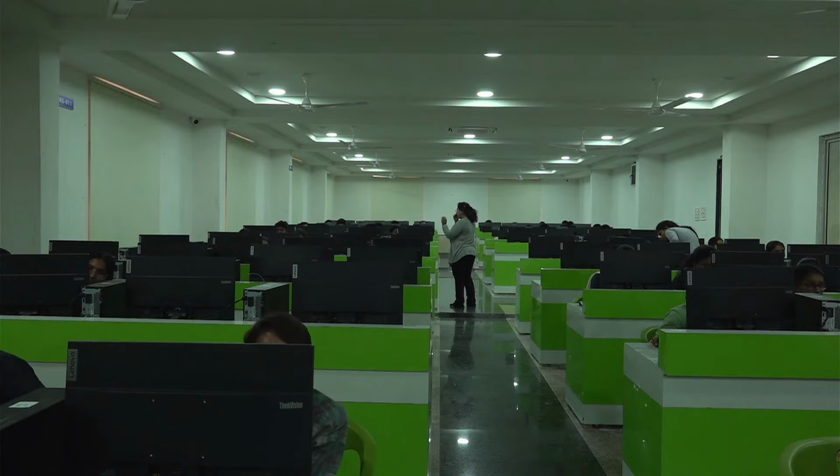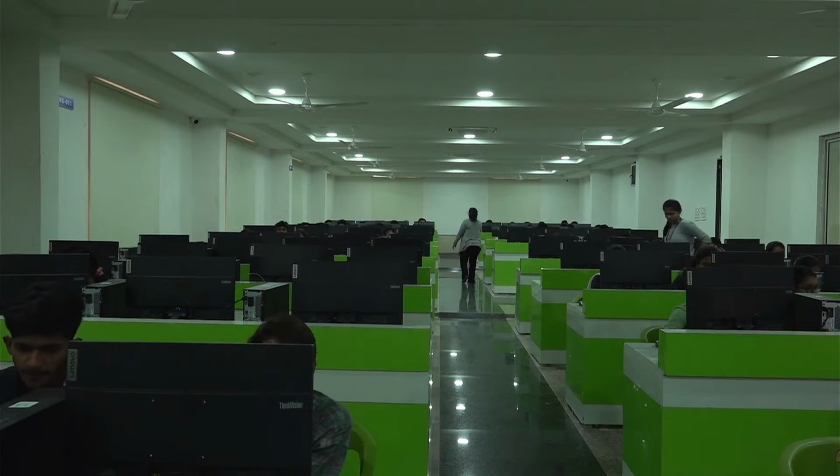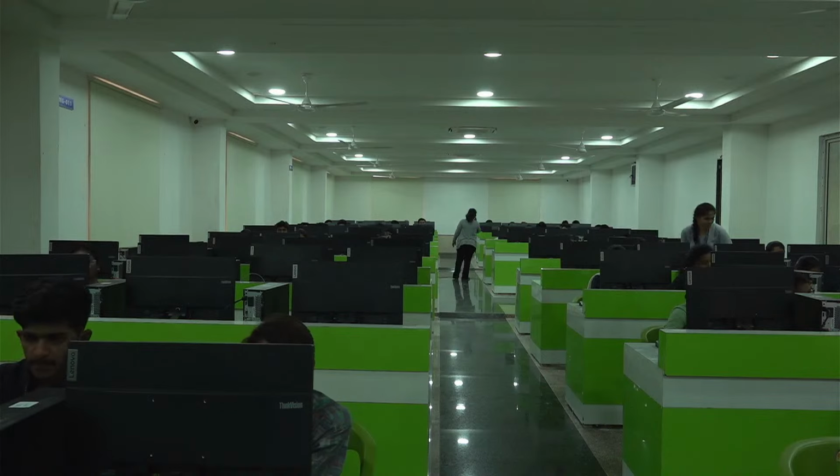So you just simply prompt, create a full stack website, front end and back end both. It can create a complete project, not only that, multiple pages: home, about us, contact us, resume, profile.